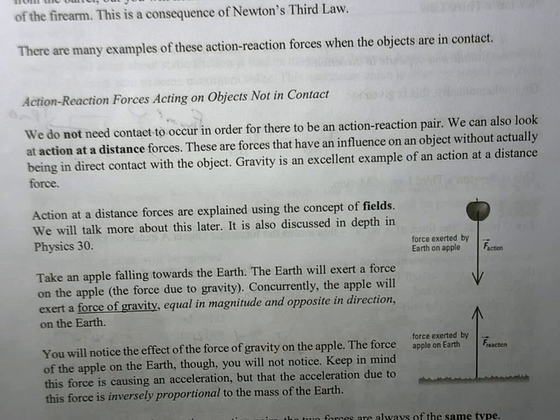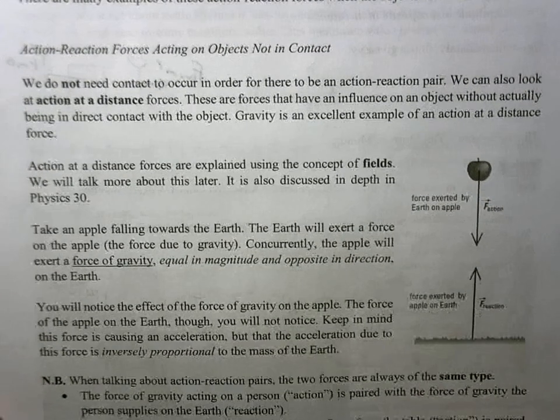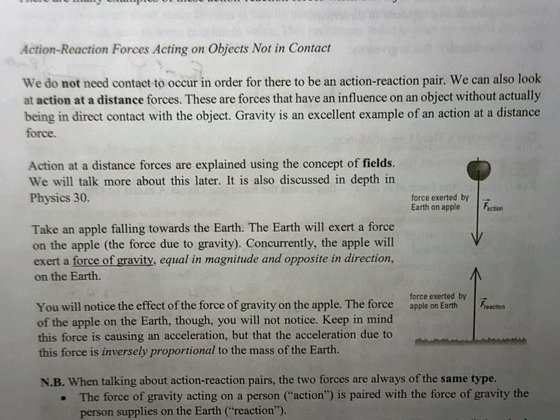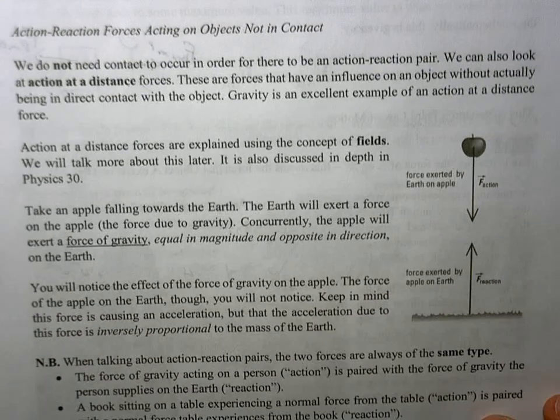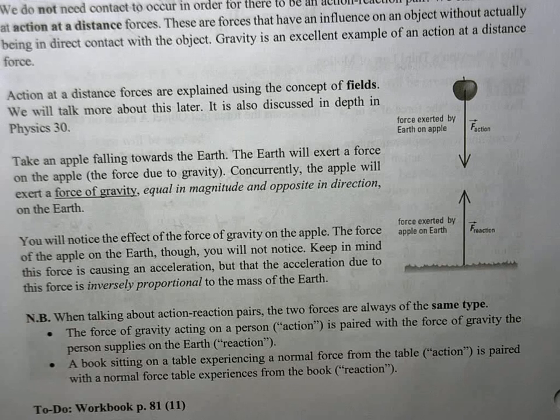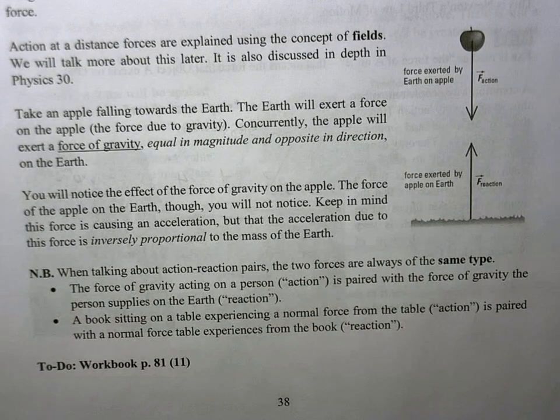And when we talk about these action at a distance forces, we're going to explain these using the concept of fields. Fields is something we're going to discuss a little bit later when we talk about gravitational fields in more depth. You'll also talk about them a little bit more in Physics 30 when you look at electric and magnetic fields. The main thing you have to remember with action and reaction pairs is that the pairs are going to be the same type of force. What we mean by that is, if one object's exerting a force of gravity on the other, that object will also exert a force of gravity back.